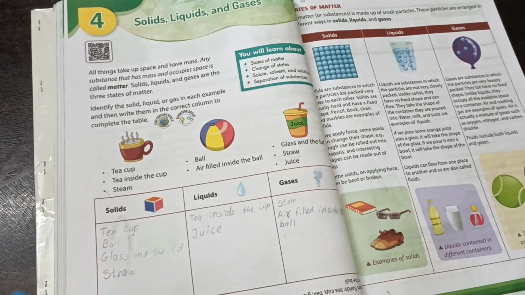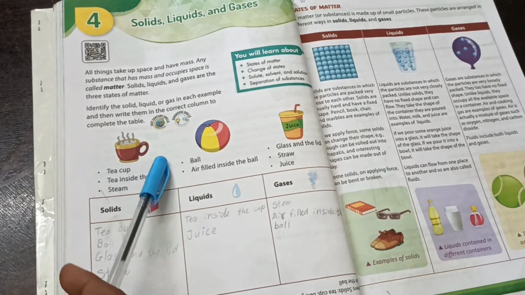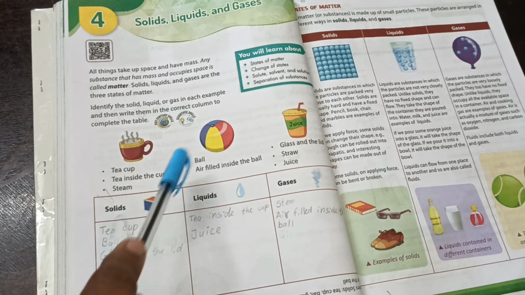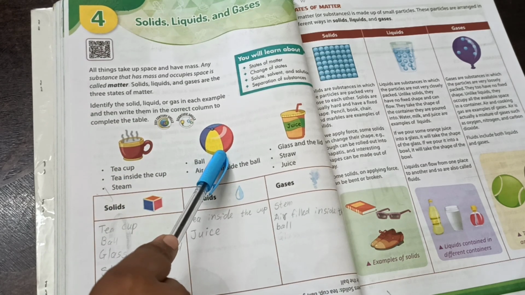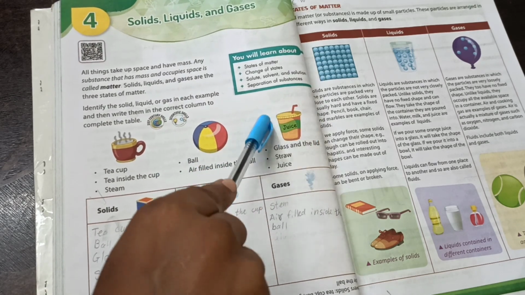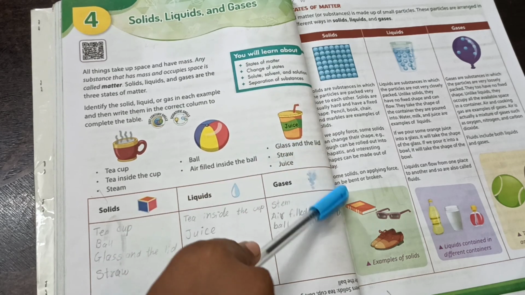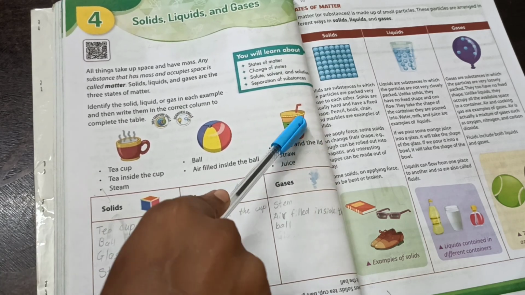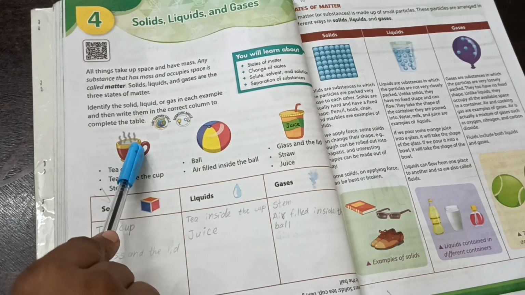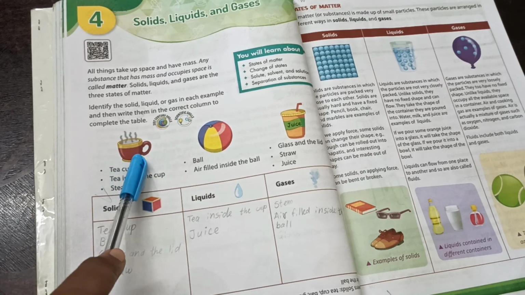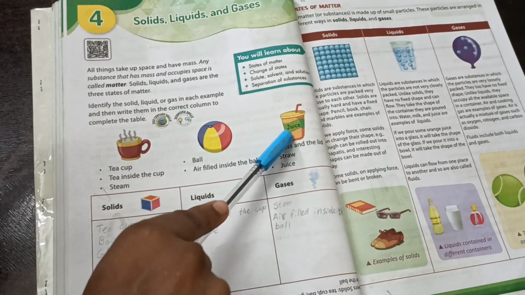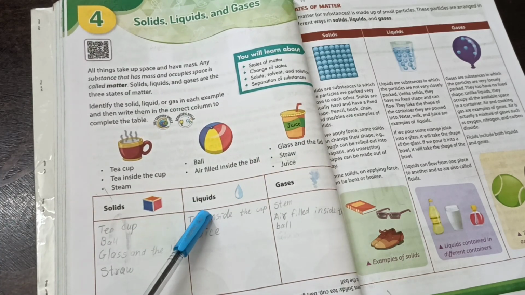See, in solids, the cup without tea, only the tea cup, is a solid. The ball without air, with air, yes with air. The ball, and the glass and lid, and the glass and straw are solids. The tea inside the cup is a liquid, and the juice inside the glass is a liquid, we write down.